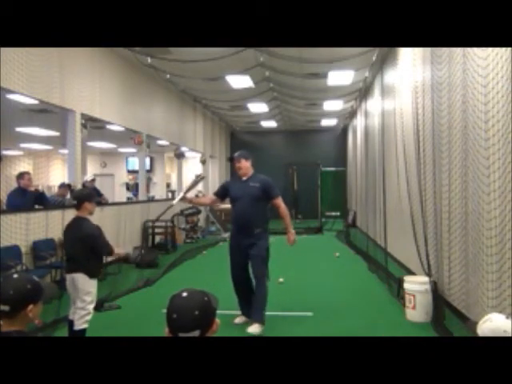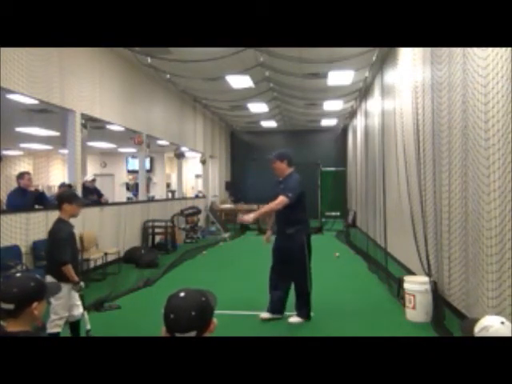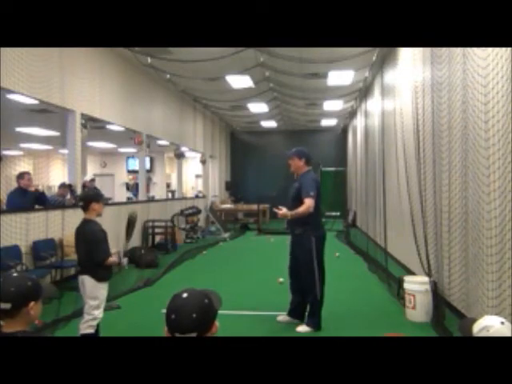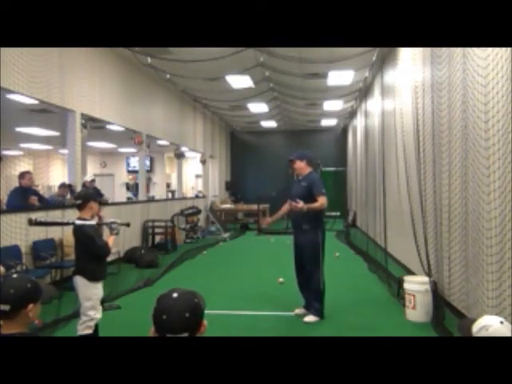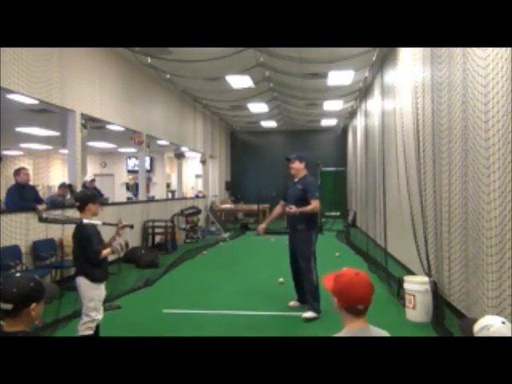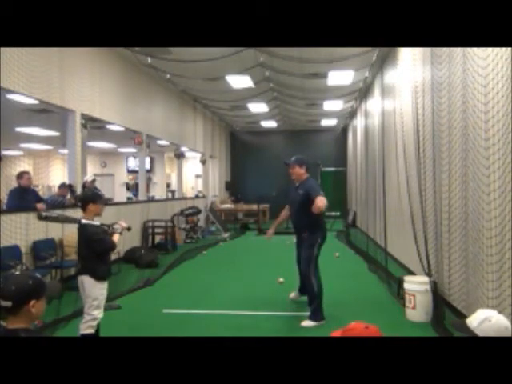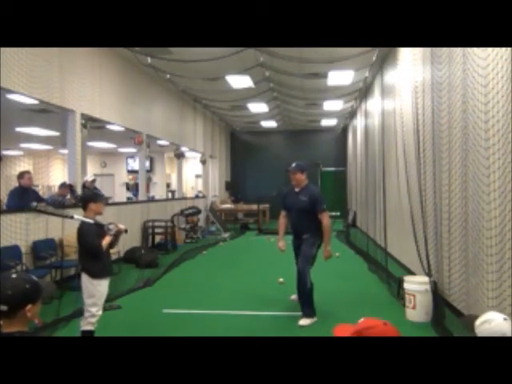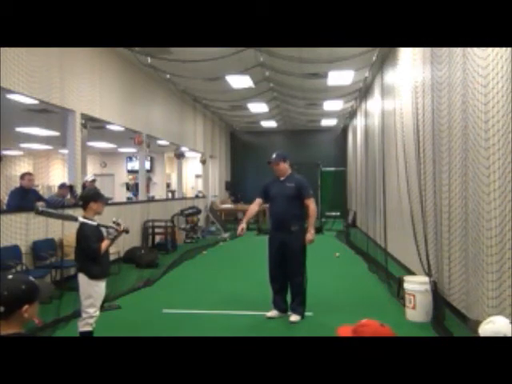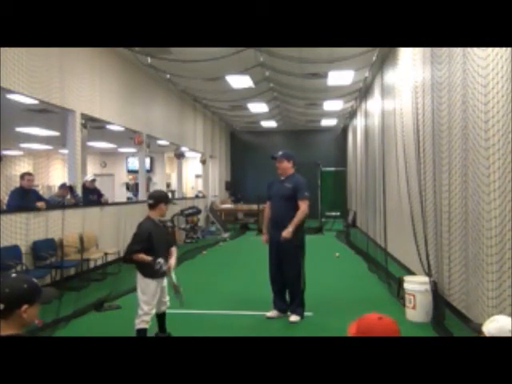And the reason I show that and say that is because you want them to create as much power in very little movement. That's what hitting is. You're throwing 95 to me, I can't move a lot. Now I'm just spreading my feet out just to make contact. But if I can generate power, get ready. Then I can own you if you throw 98. Doesn't matter.